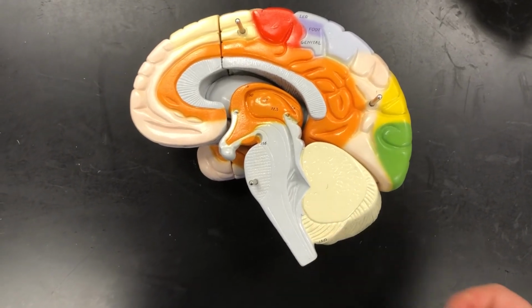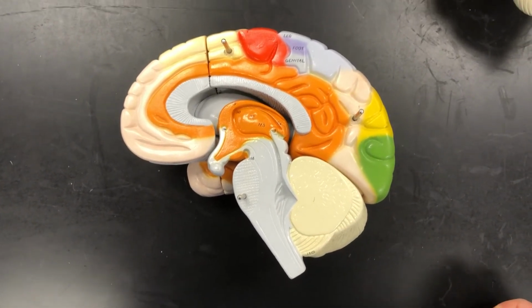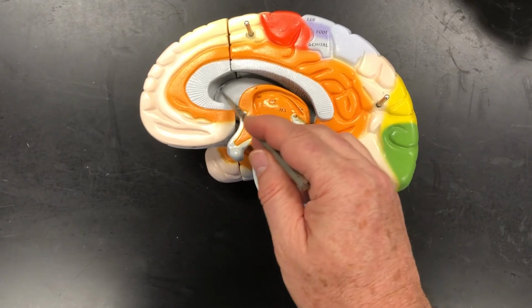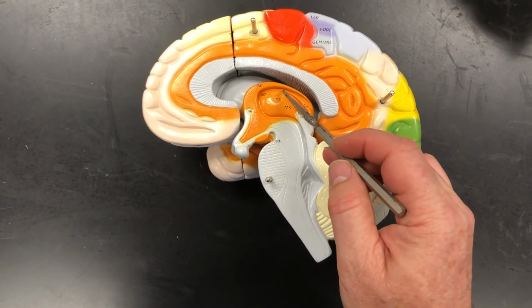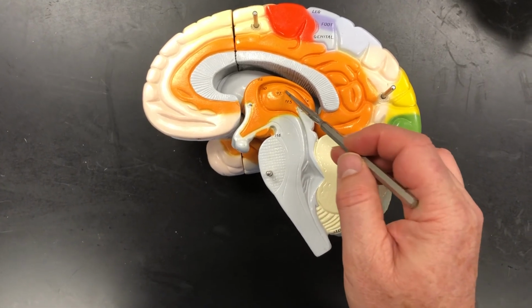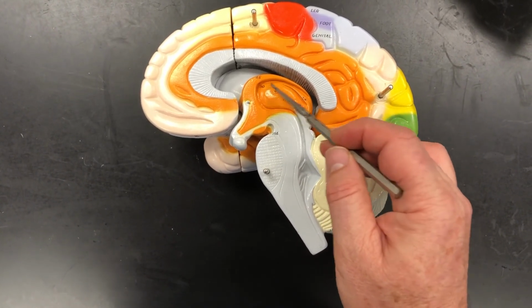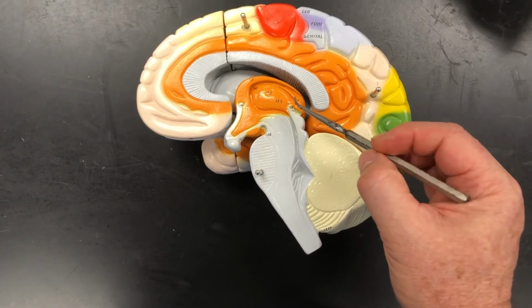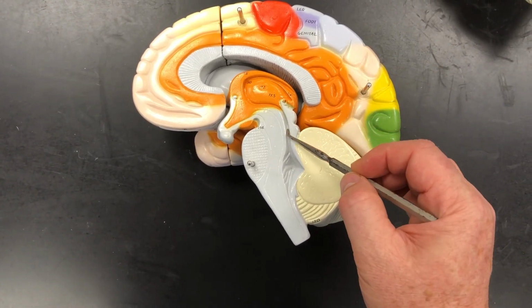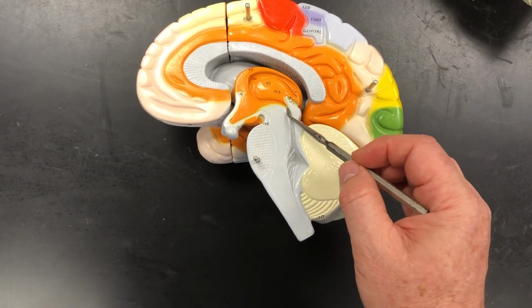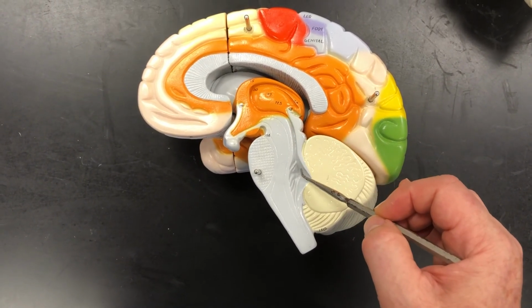There are spaces in the brain called ventricles. This is the lateral ventricle. Around the thalamus is a space called the third ventricle. Cerebral spinal fluid flows from the third ventricle through the cerebral aqueduct into the fourth ventricle.